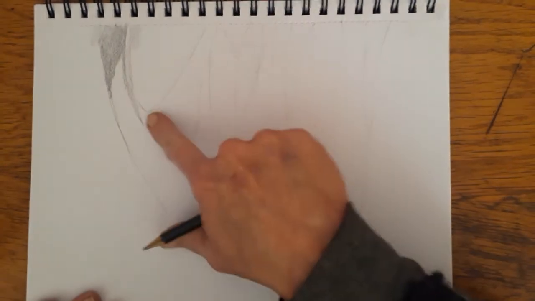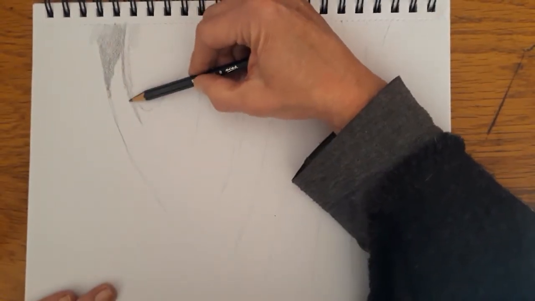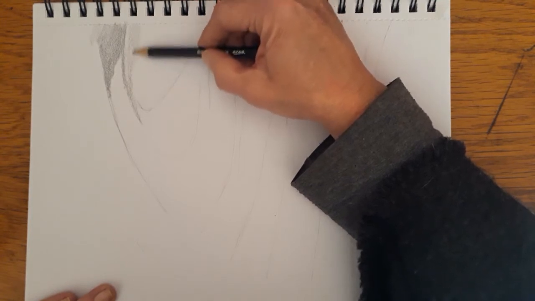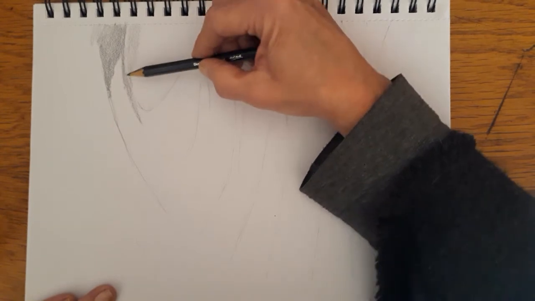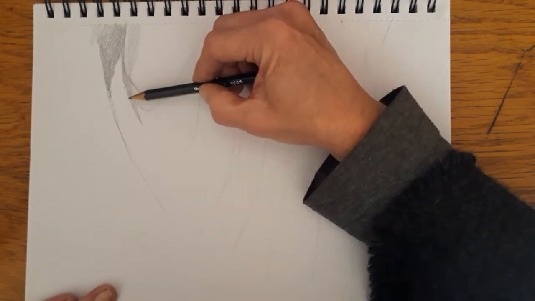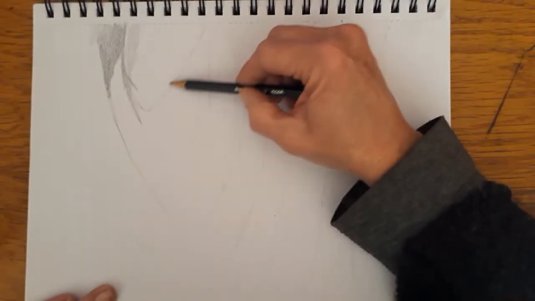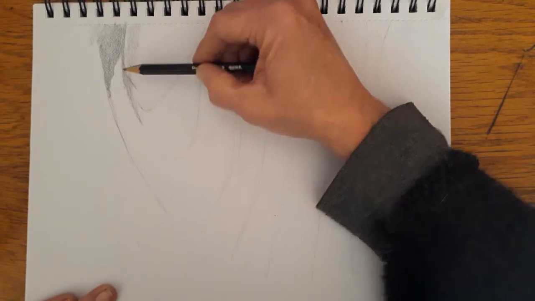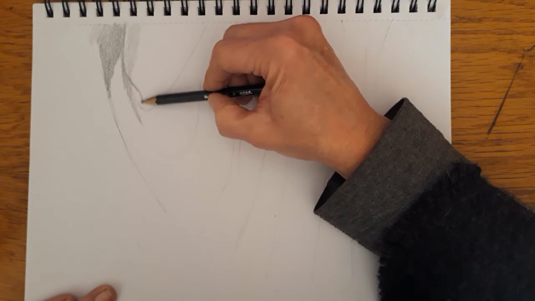Oh, another thing is you want your lines to disappear in the shading. Alright. Disappears round about there. Now from here on, like this, and it connects with this fold here. There's a pretty crisp shadow.